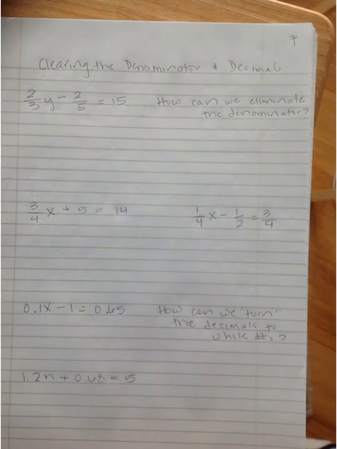So that was a review lesson. Now we're going to look at clearing the denominator and the decimal. Sometimes people don't like to deal with fractions, so there's ways that we can clear out the fraction by clearing out the denominator. So I want you to think, how can we eliminate the denominator?